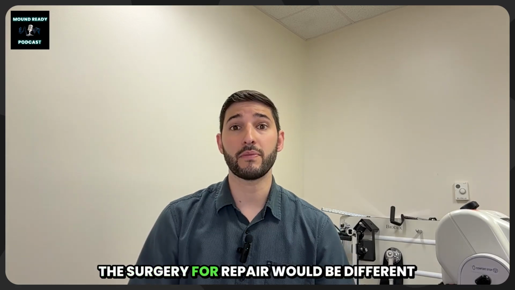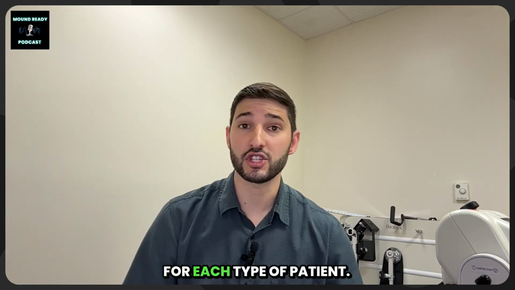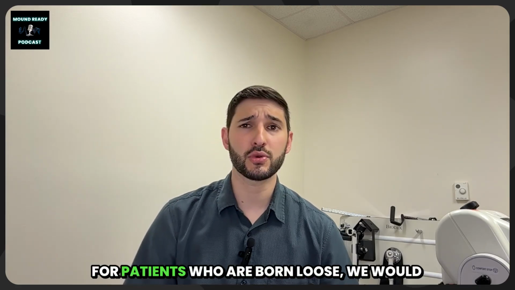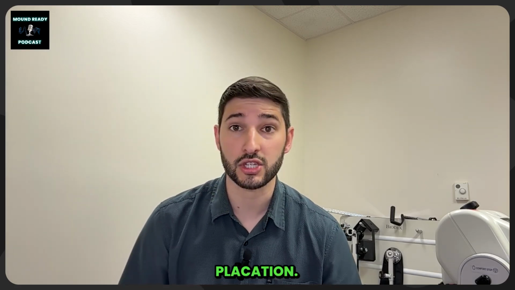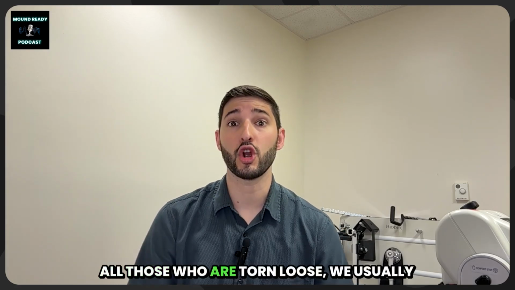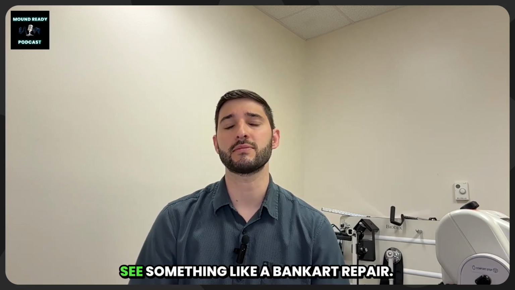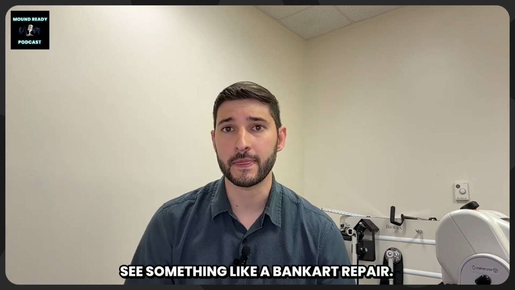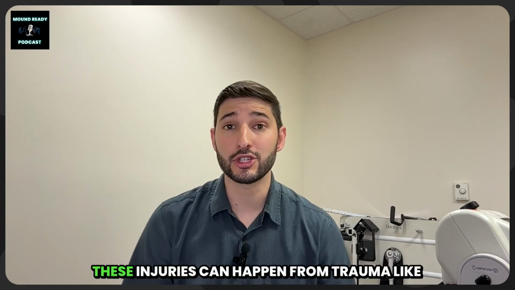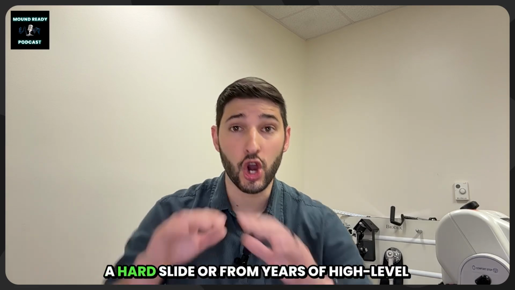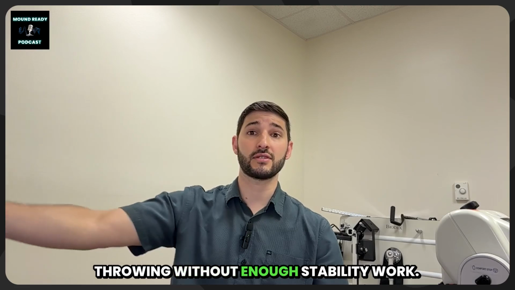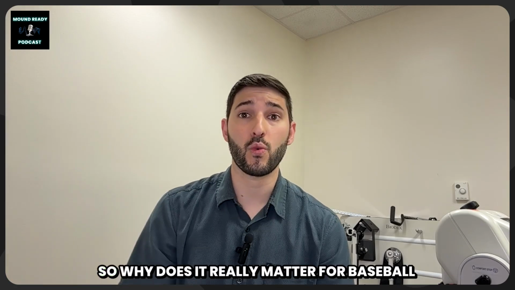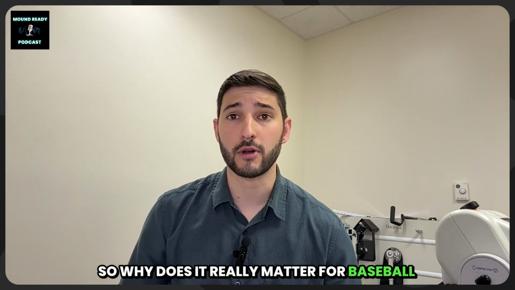The surgery for repair would be different for each type of patient. For patients who are born loose, we would see something like a capsular shift or a plication. For those who are torn loose, we usually see something like a Bankart repair. So the bottom line, these injuries can happen from trauma, like a hard slide, or from years of high-level throwing without enough stability work. So why does it really matter for baseball players?